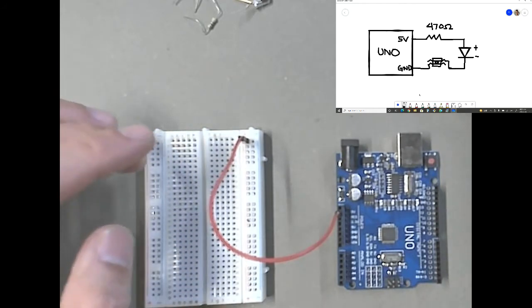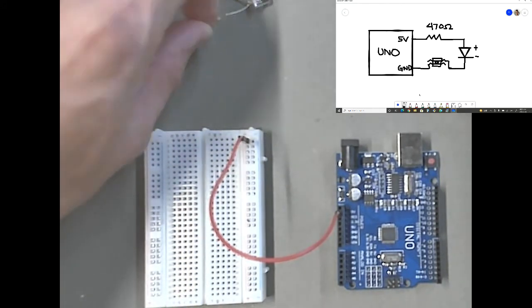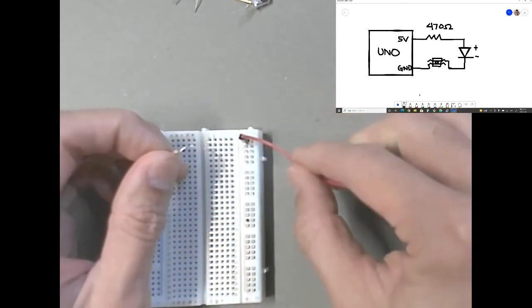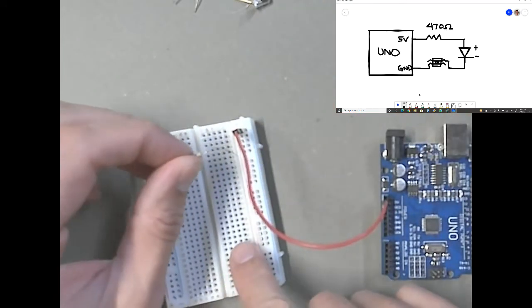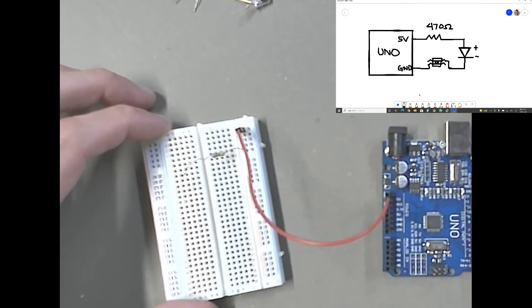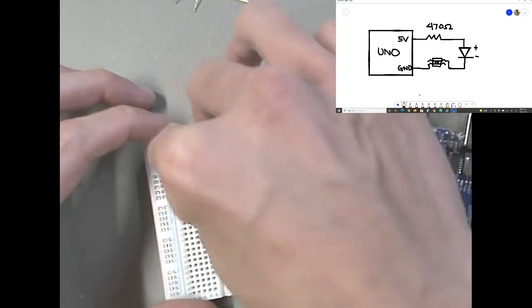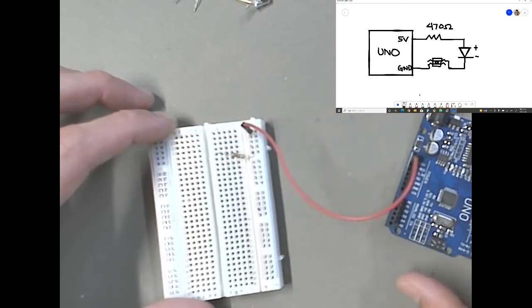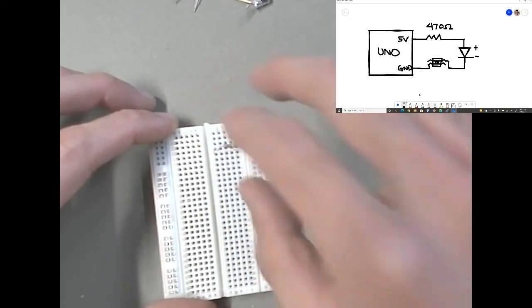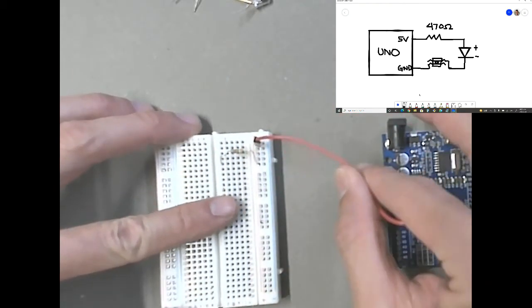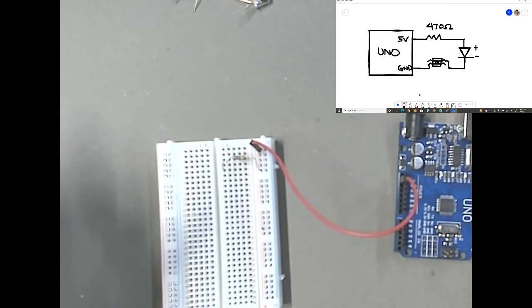All right, what's next? Resistor. 470 ohm resistor. All right, one side goes into the power rail, like that. And the other side, let's just go into a new row somewhere. I'll go like right there. Okay. Cool. And then what's next?